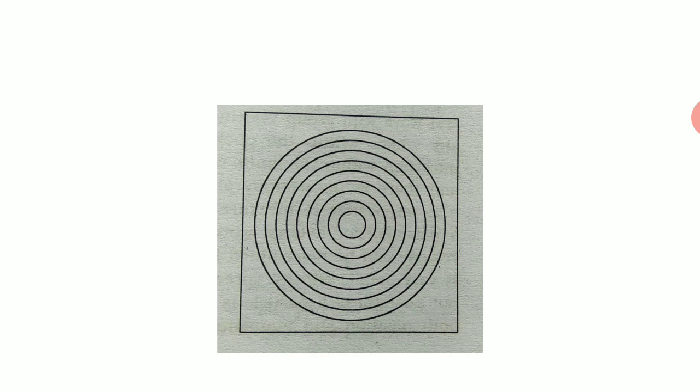These are the two important experiments for the existence of matter waves, or the verification of matter waves experimentally. One is the Davisson and Germer experiment, and the other is the G.P. Thomson experiment. In the next class, we shall discuss the Heisenberg's uncertainty principle.